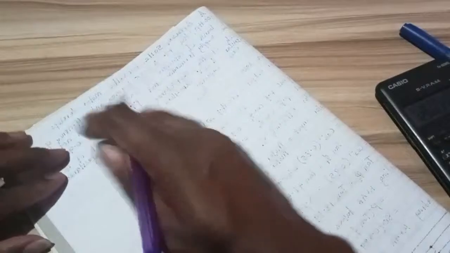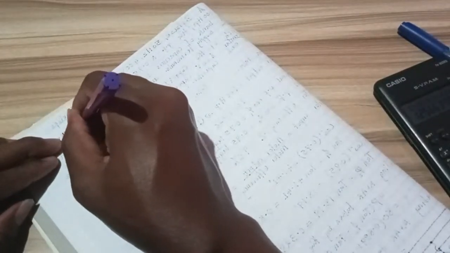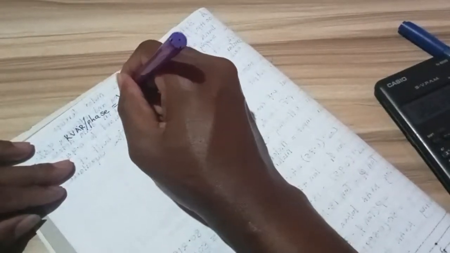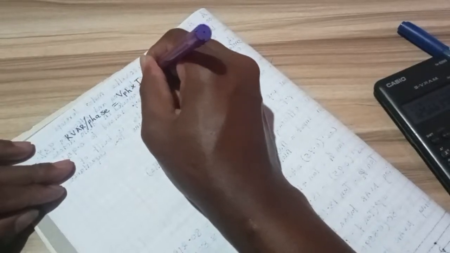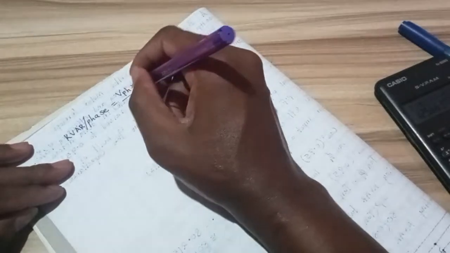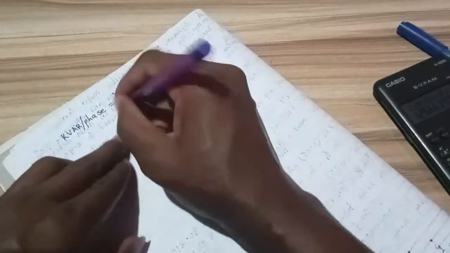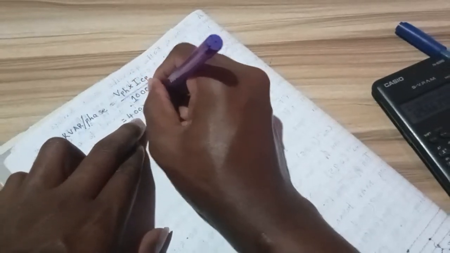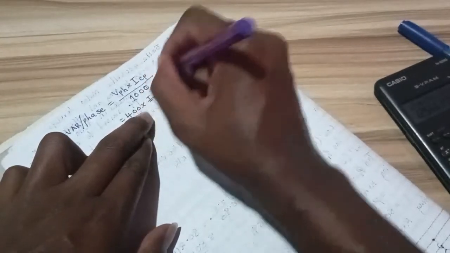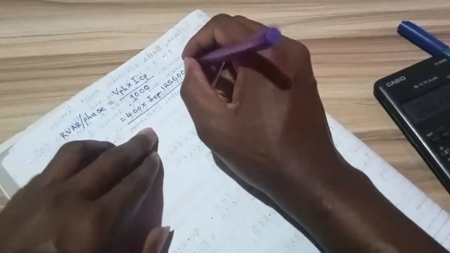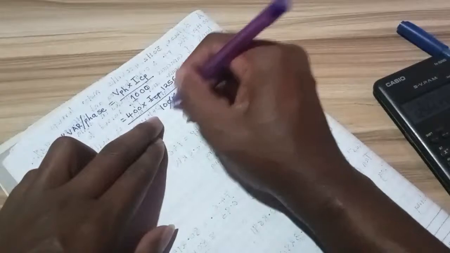So from there we can get reactive power per phase, that is reactive power per phase, being given by phase voltage multiplied by the current of the capacitors divided by 1000. 1000 is to simplify the many zeros, and this is 400 multiplied by ICP, and we know that our ICP is 125,600 of C. You divide by 1000, so cancel this.